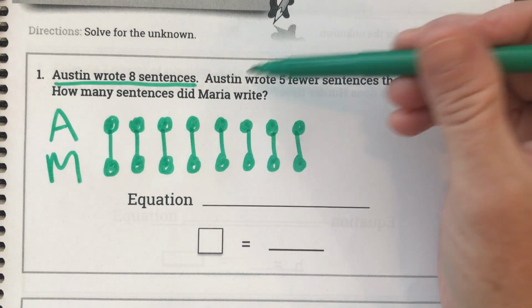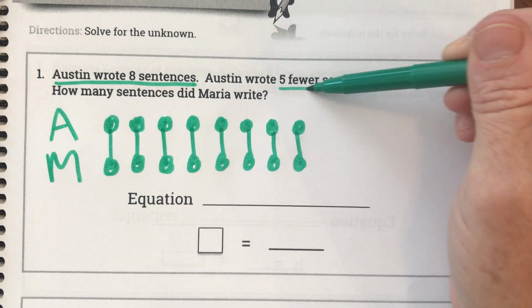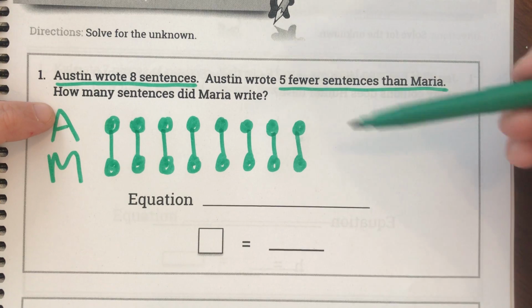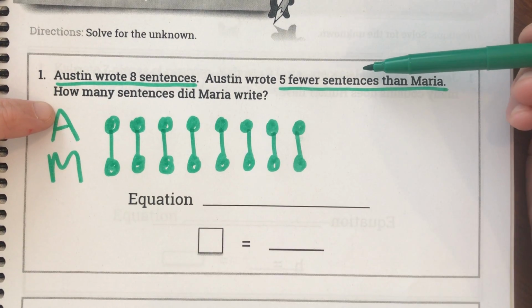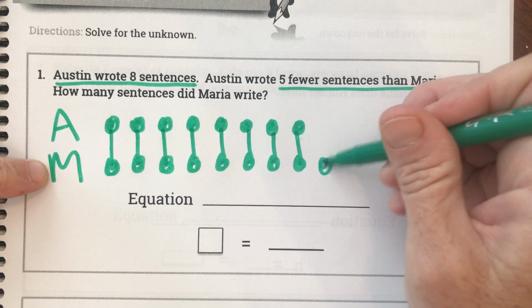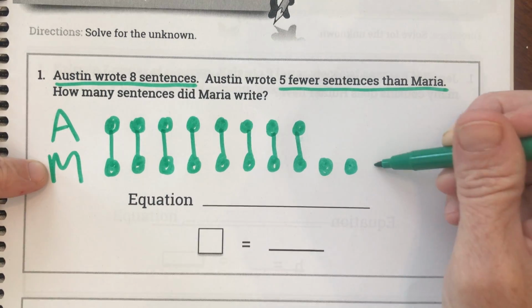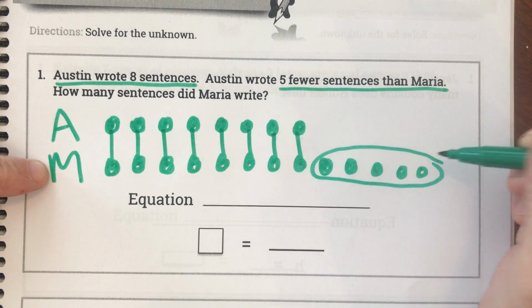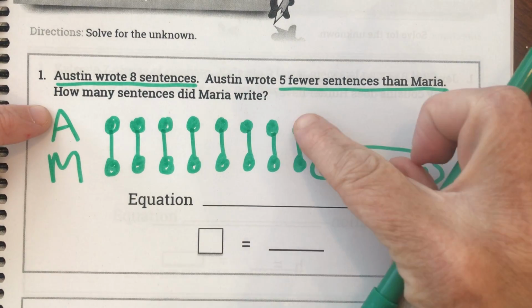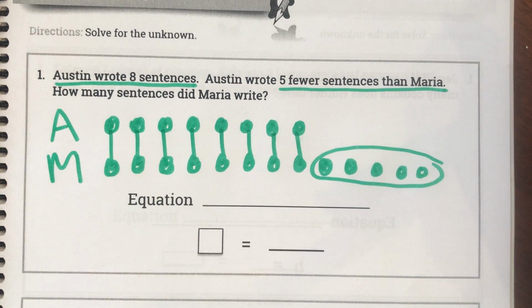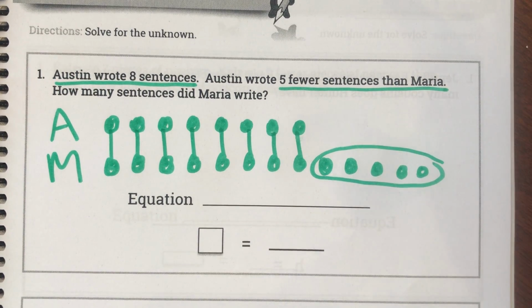But it says that Austin wrote 5 fewer than Maria. So Austin has to have 5 fewer. Fewer means less. So Austin needs 5 less. So we need to give Maria 1, 2, 3, 4, 5. We need to give Maria 5 more. So now Austin has 5 less, or 5 fewer. Okay, so what is our equation?